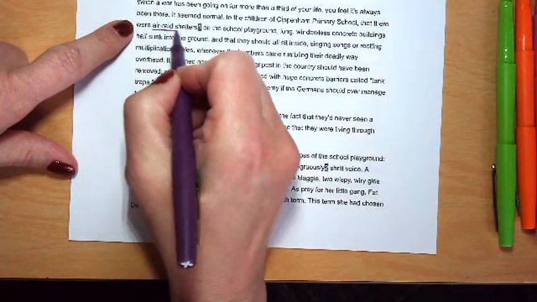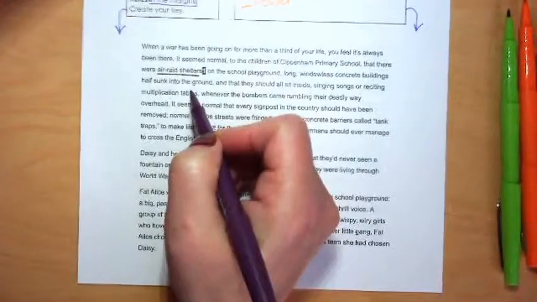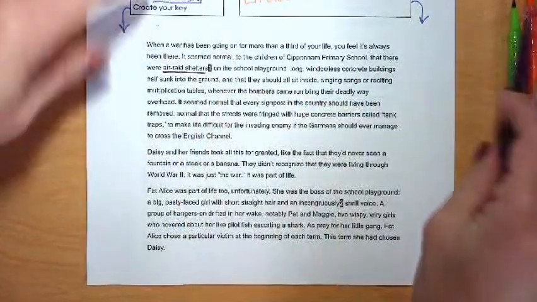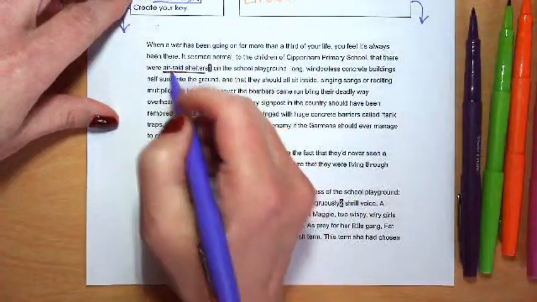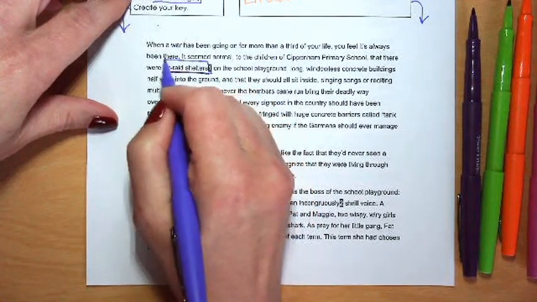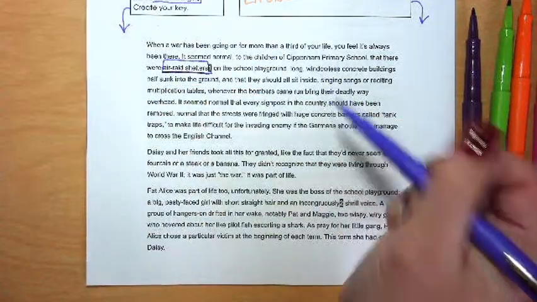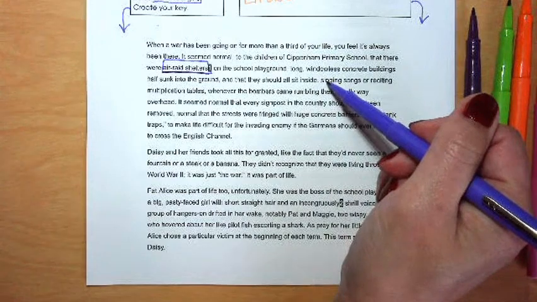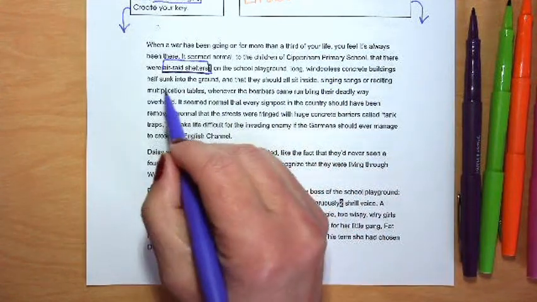Ooh, I wonder what that looks like. That's not a signpost, though. That would be definitely a vocabulary term, but I don't know what that means. So let's find that one. Air raid shelters on the school playground, long, windowless concrete buildings half sunk into the ground.